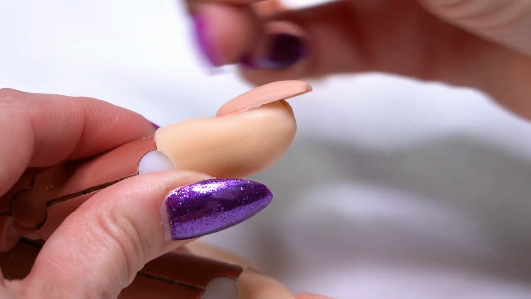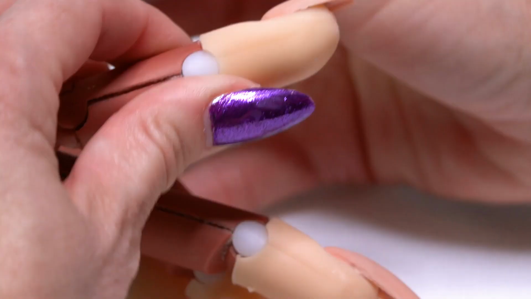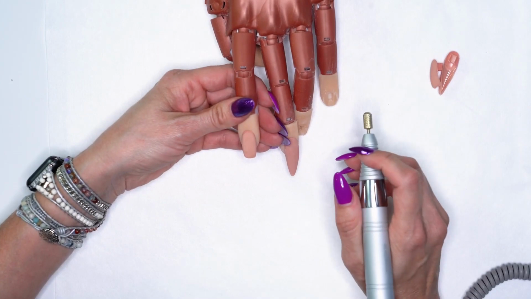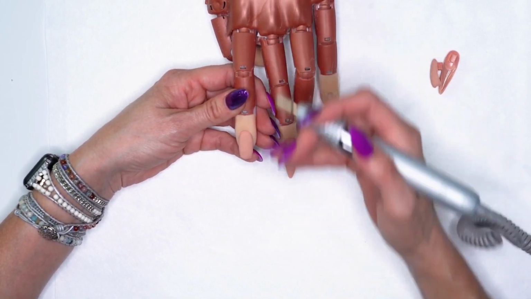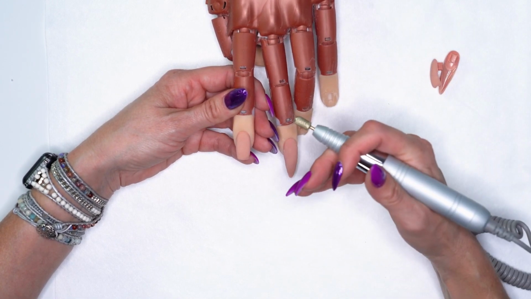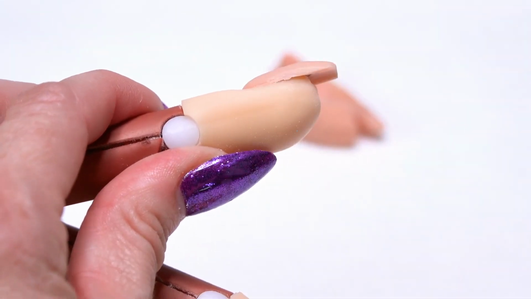Now, when I'm working and trying to file in my apex, I really want to make sure that I'm actually looking from the side view. So this is the view that you want to be able to see as you're filing in that apex, because if you're just filing looking at this, you have no idea what kind of structure you're creating. You have no idea how much of your apex you're taking down. Are you taking it down in the right spot?